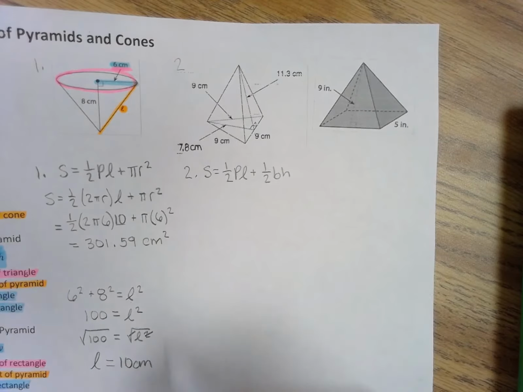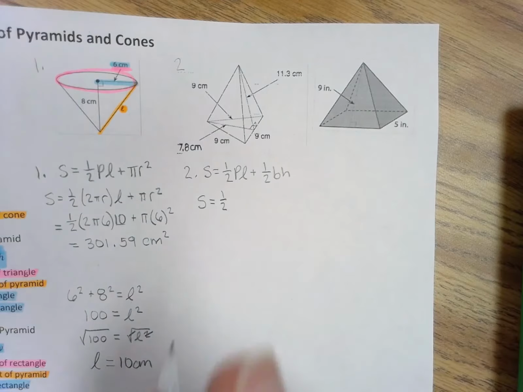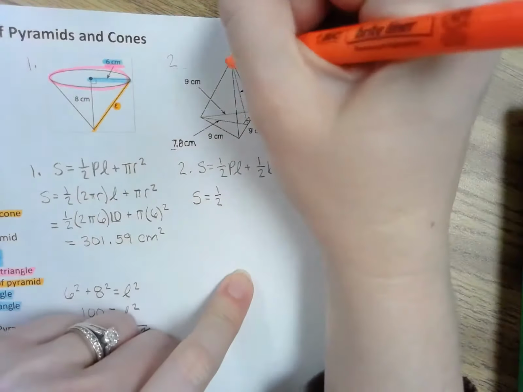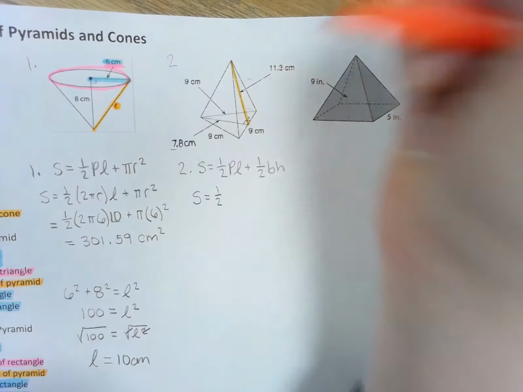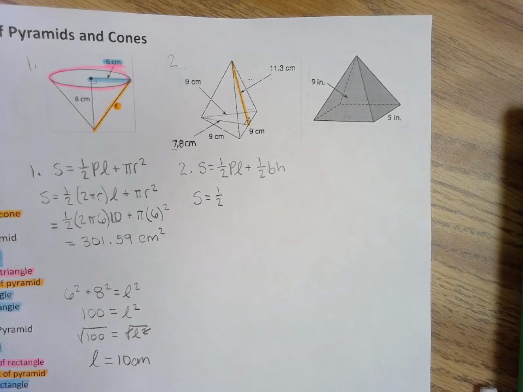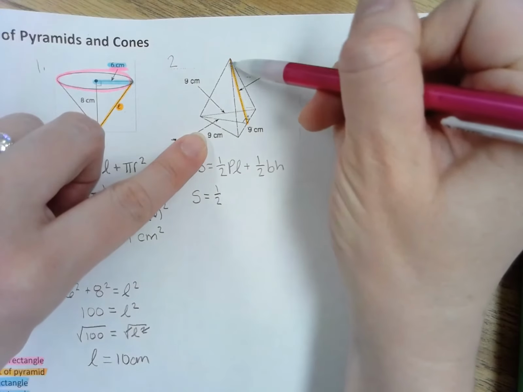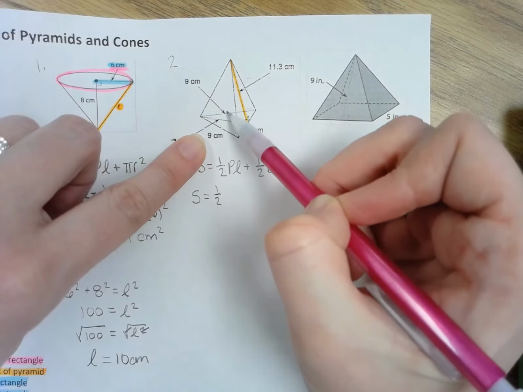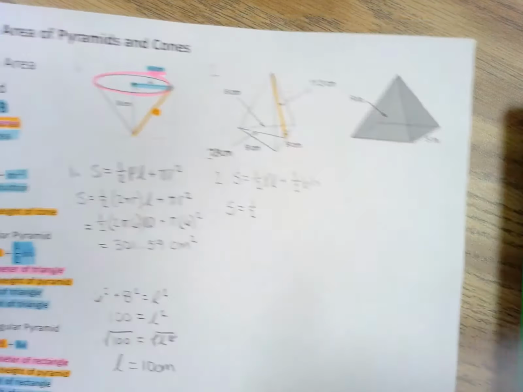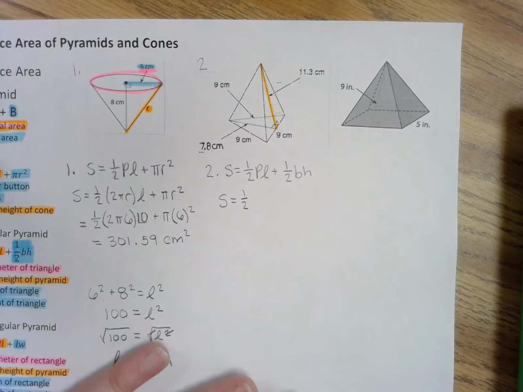So let's plug in our numbers. Our surface area is equal to 1/2. Before we plug in our numbers, let's find our numbers. Let's go back to our picture. Our slant height starts from our point down the side of our triangular pyramid. Because we are finding the area on the outside, we want that outside height. We will not need the height straight down the inside. That is not what you need for the slant height value. You need that outside edge height.